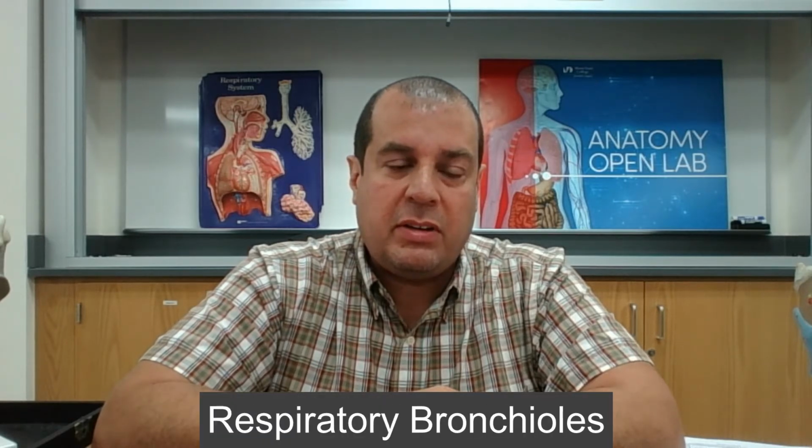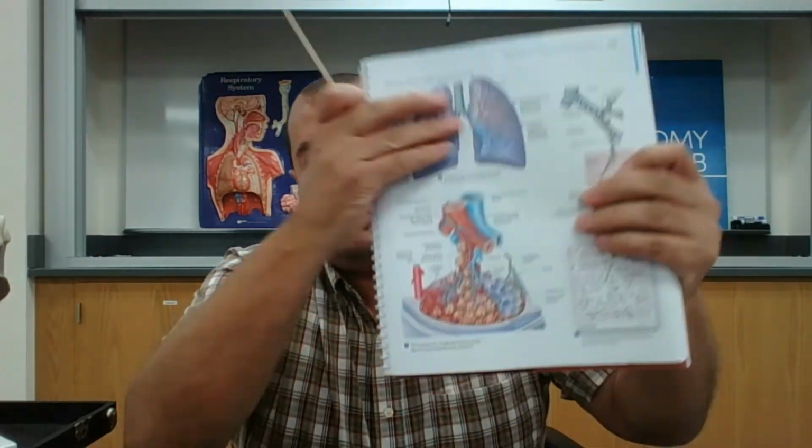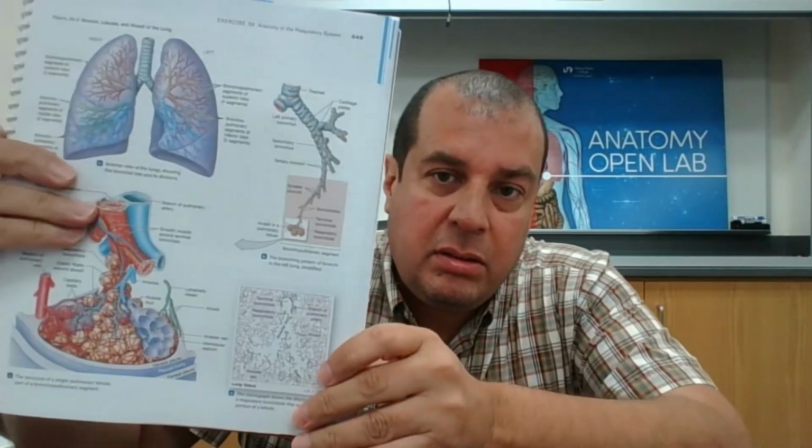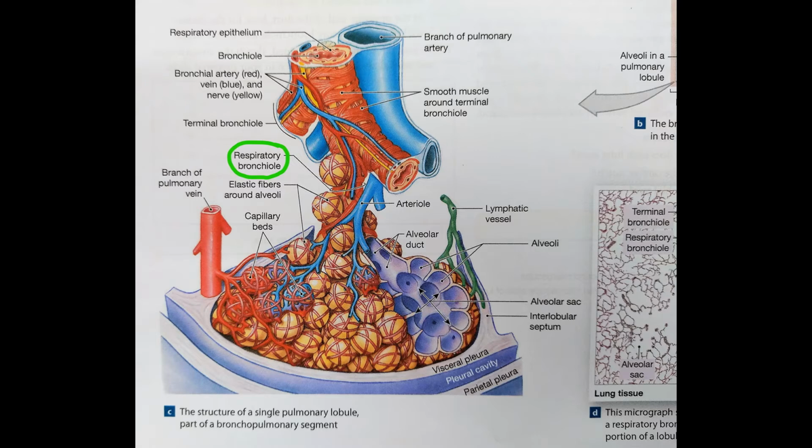All right. So with this model, we'll go next to the terminal bronchioles and respiratory bronchioles. We can look at this model, this little booklet here. You can see up here the primary bronchi, the secondary bronchi, the tertiary bronchi. Here we go to the bronchioles, the terminal bronchioles, respiratory bronchioles. And then we go down here to the alveoli.